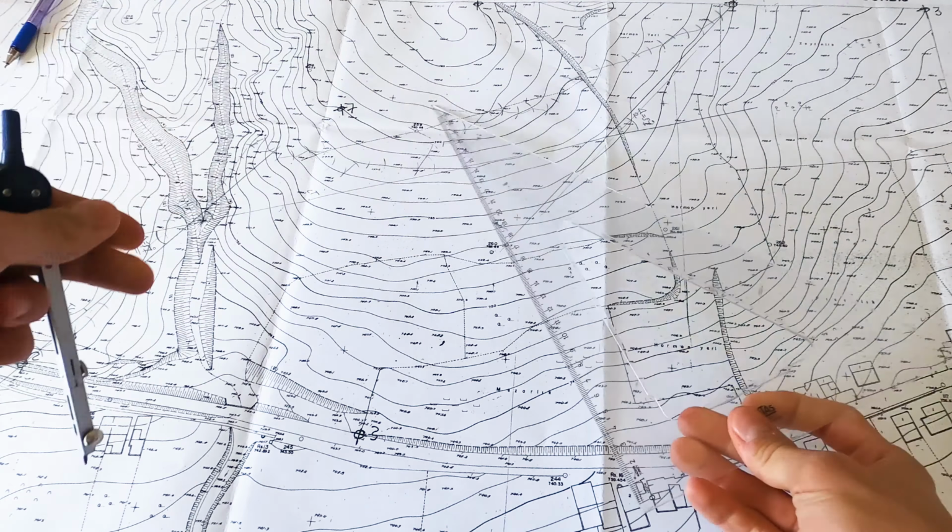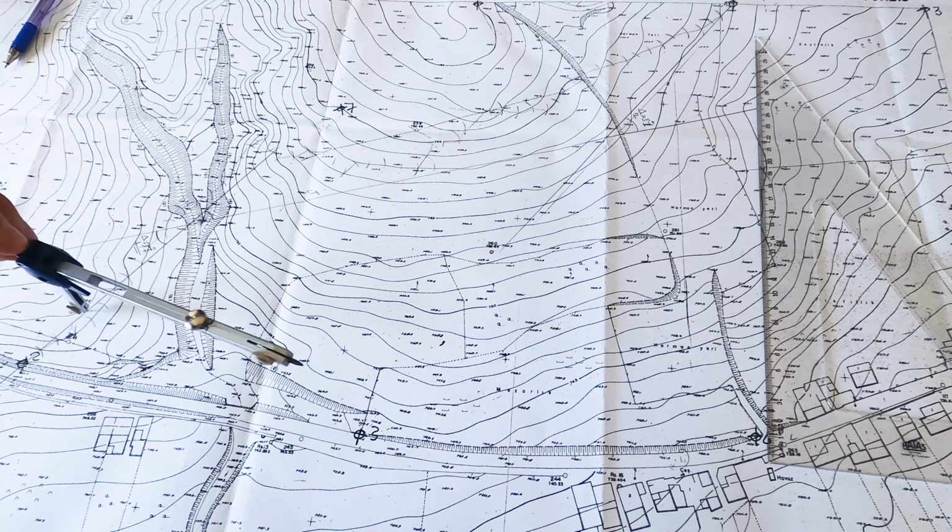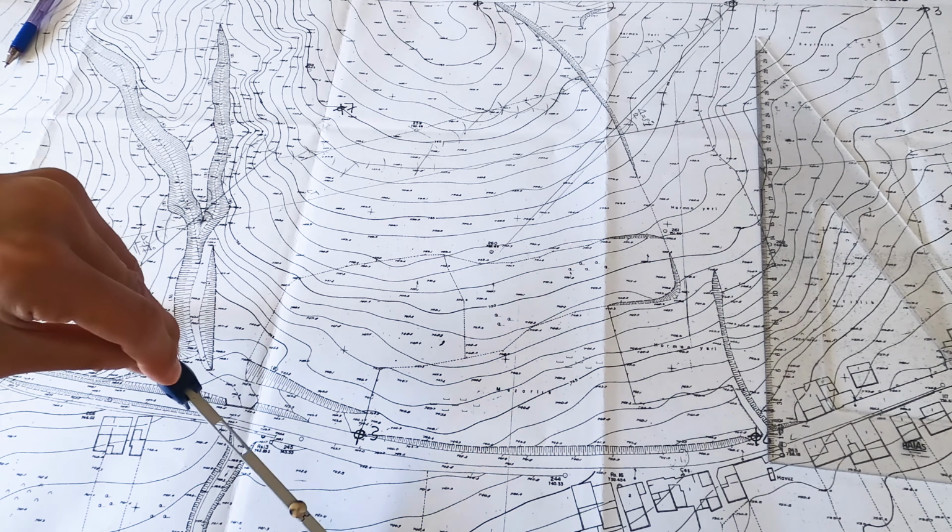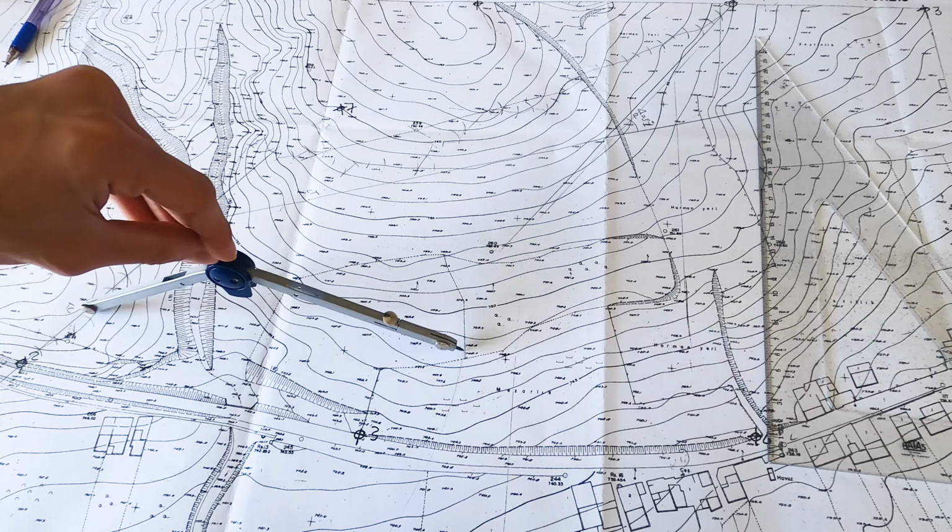We take the 25. It's approximately 25. Then we take the compass on the first point, which is the tangent to curve point here, and we draw a curve.